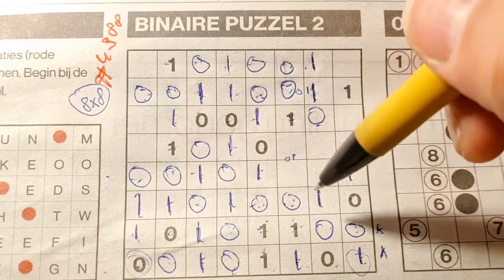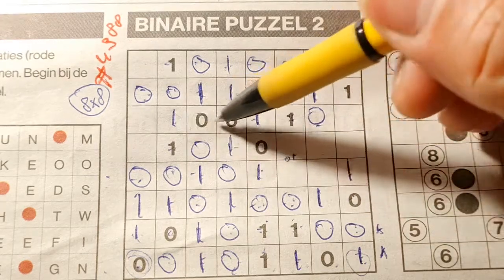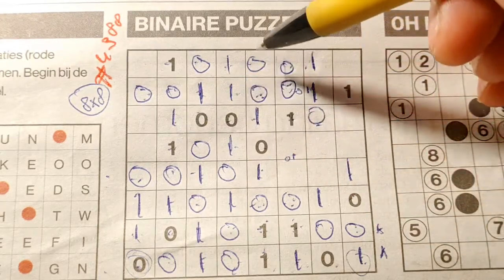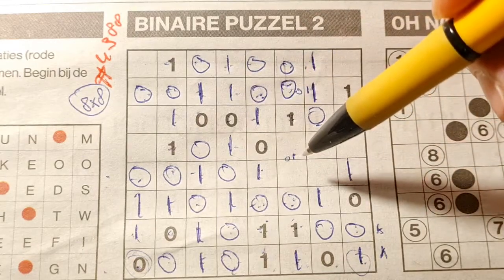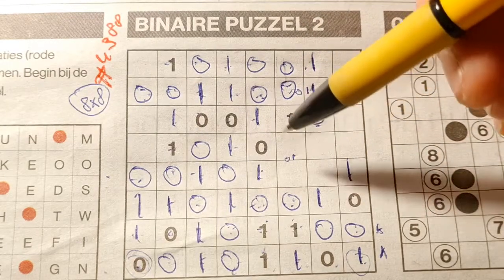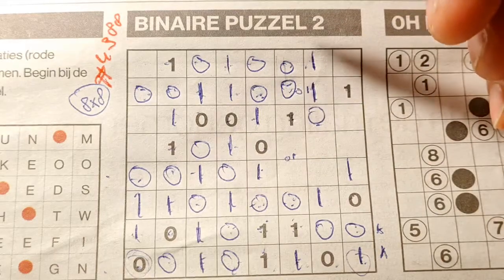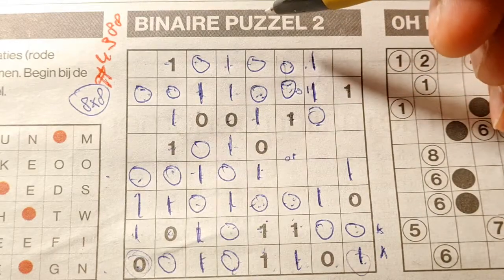Do we have a double one here? Oh. 10. Do we have a 10 here? Think.